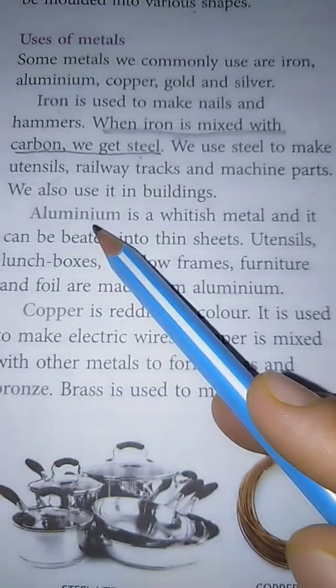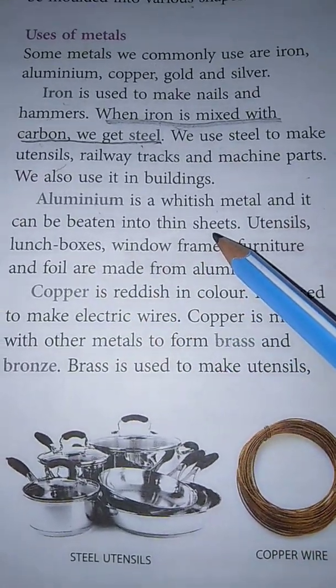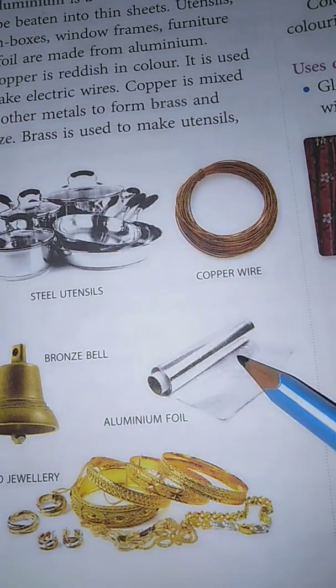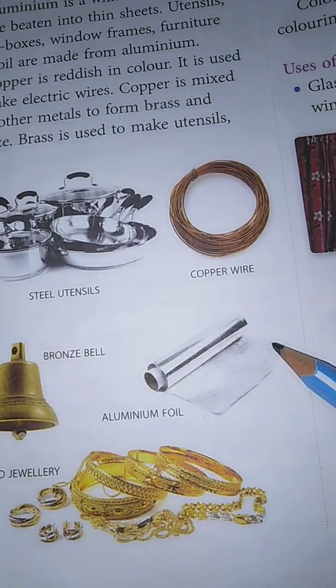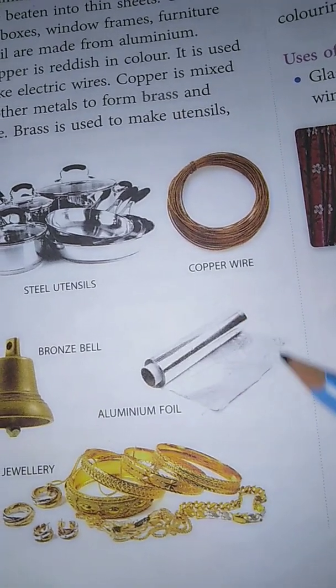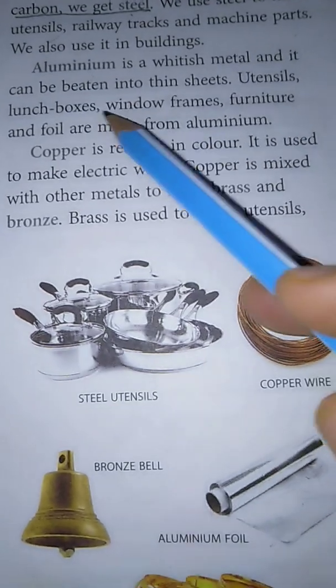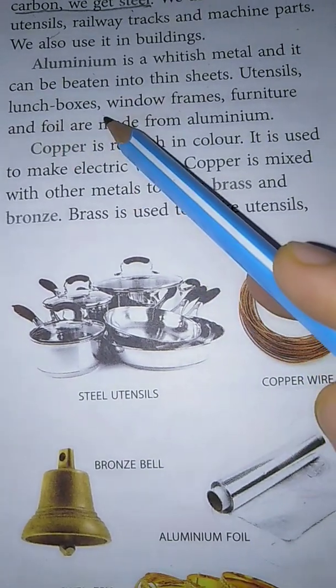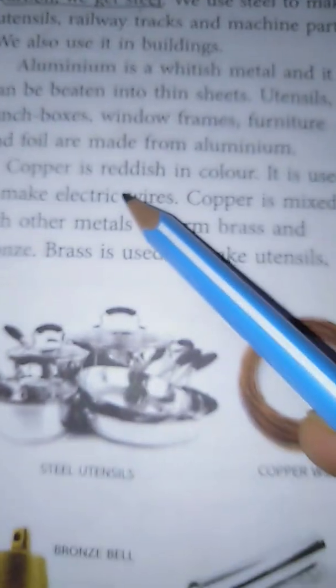Next metal is aluminium. Aluminium is a whitish metal and can be beaten into thin sheets. You all have seen this aluminium foil at your homes. It is a very fine, very thin sheet. So aluminium can be beaten to form such thin sheets. And it is also used to form utensils, lunch boxes, furniture, window frames, etc.